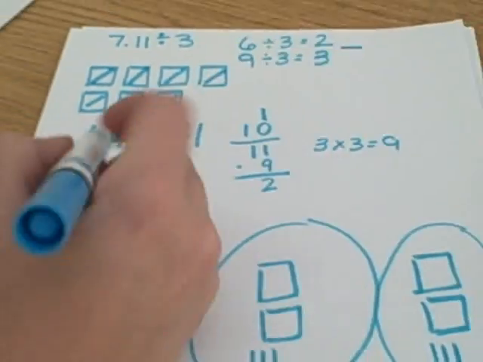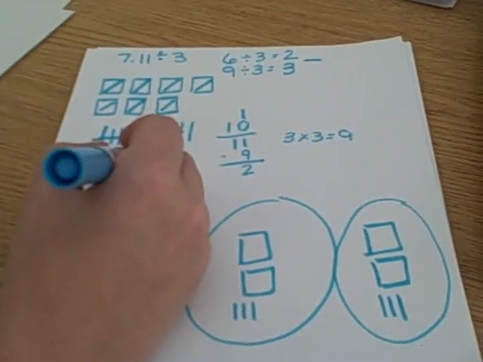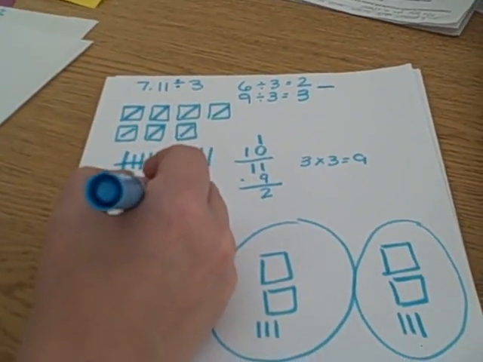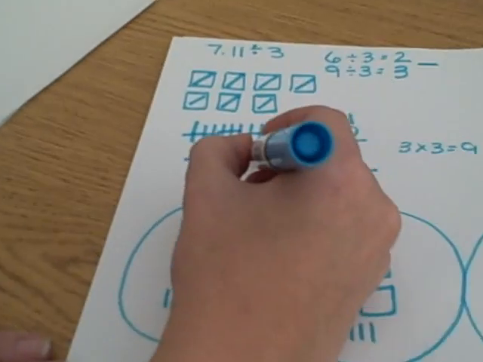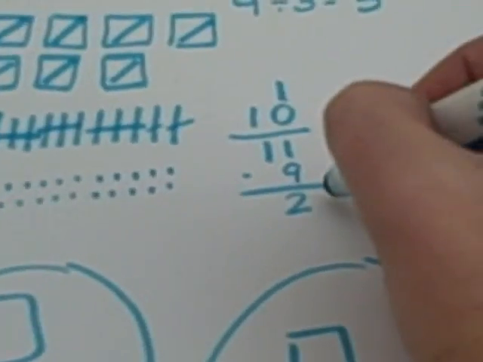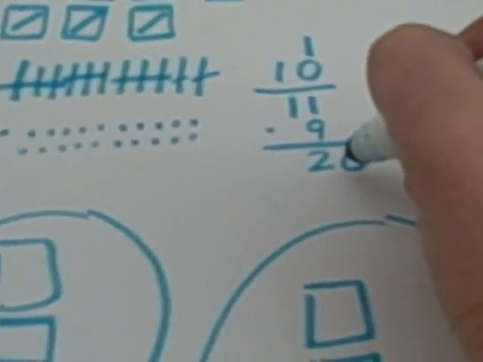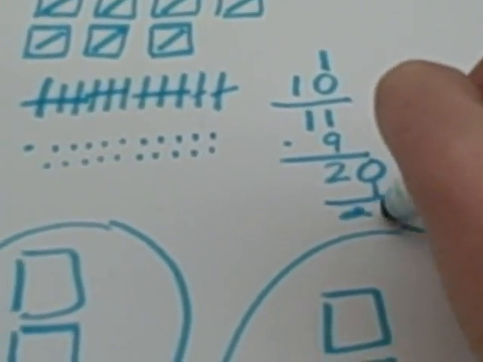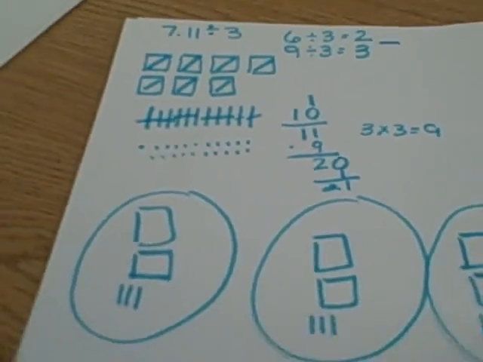This rod is worth 10 units. 1, 2, 3, 4, 5, 6, 7, 8, 9, 10. This rod is worth 10 units too. So these 2 rods split into 20 units or hundredths, plus the 1 that I started with. I should have 21. So I have 3 groups.